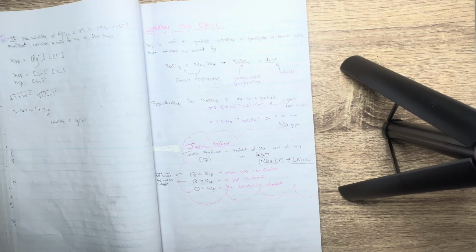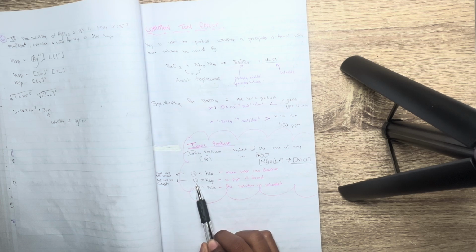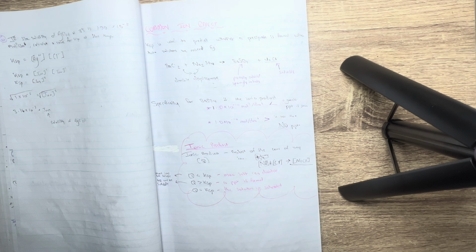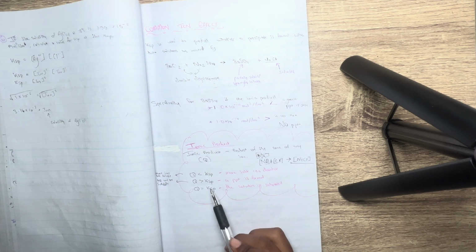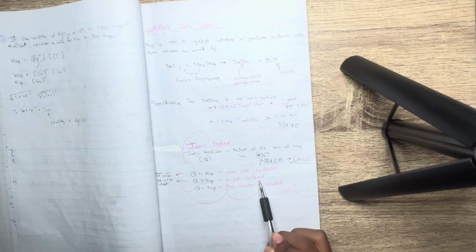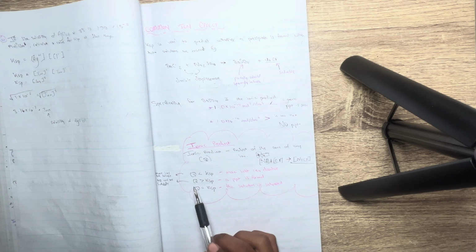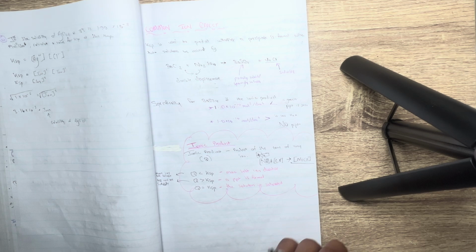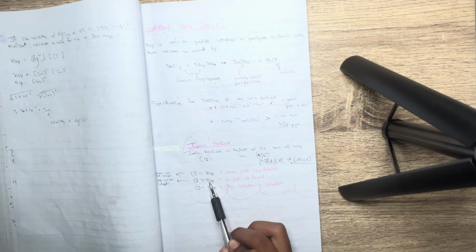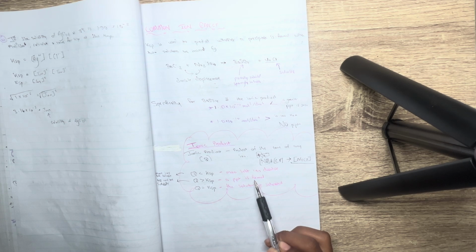So if the ionic product, which we're therefore getting the salt, is greater than the solubility product, which refers to the solubility of the salt giving us the ions, therefore we're going to have a precipitate being formed. Remember that for ionic product, we're getting the salt, while for solubility product, we're actually getting the ions. So if the ionic product is greater than the solubility product, we're going to see a precipitate.